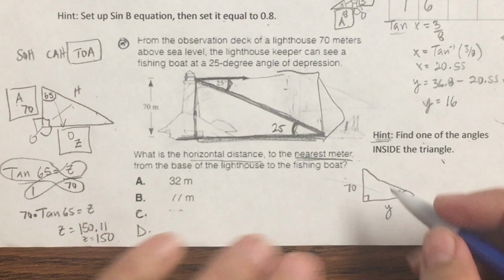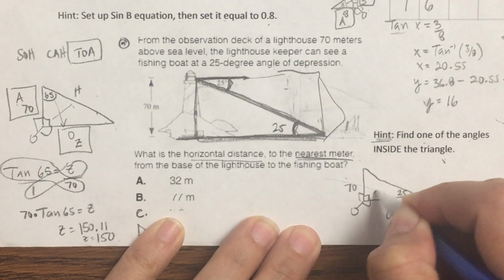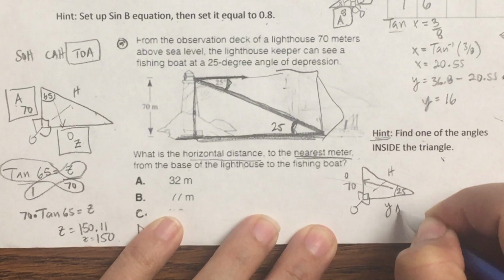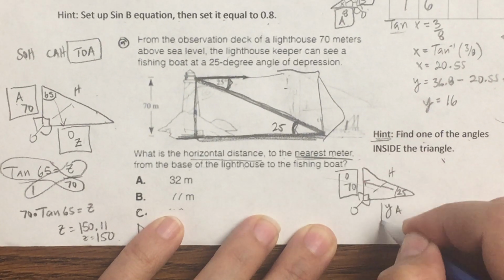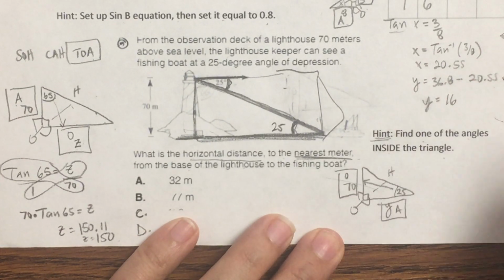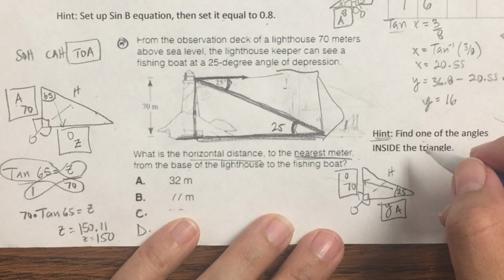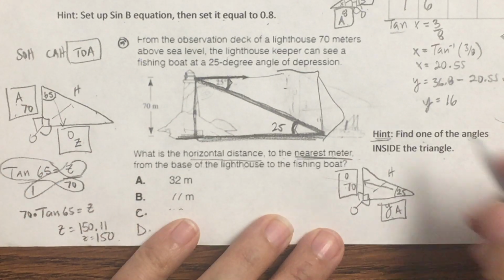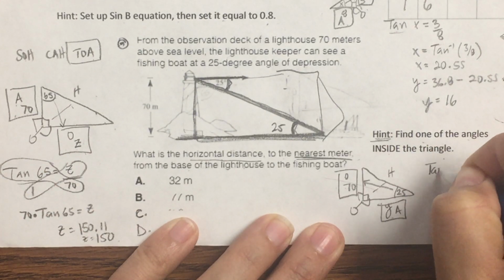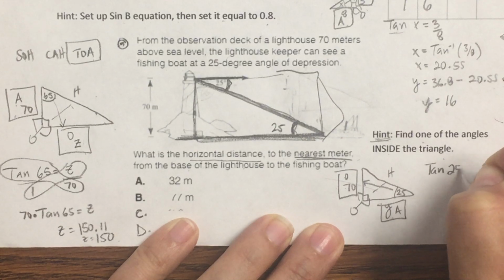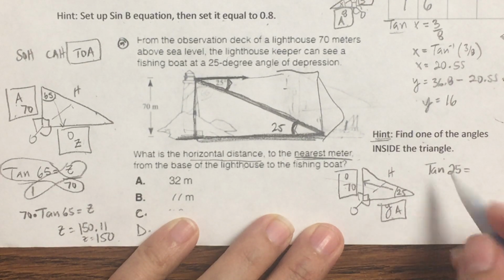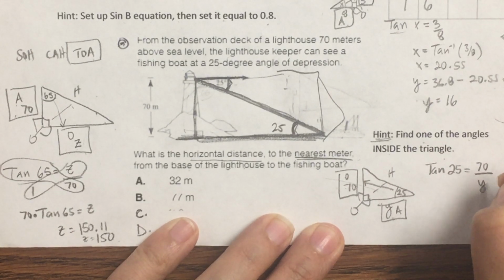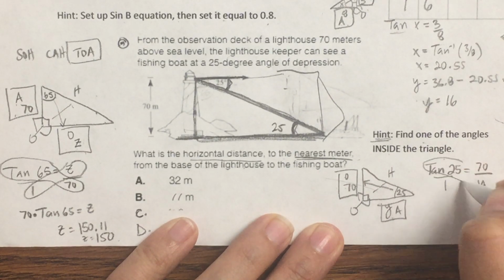So again, P in man. P's on H. Find my angle. Crossover, that's O. So this is A. Boxes. So it's still O and A. It's just that, look, notice the O and A are switched, right? All right, so it's O and A. So it's going to be tan of the angle, which is now 25, equals opposite, which is 70, over adjacent, which is Y. Put a 1 underneath, cross multiply and divide.